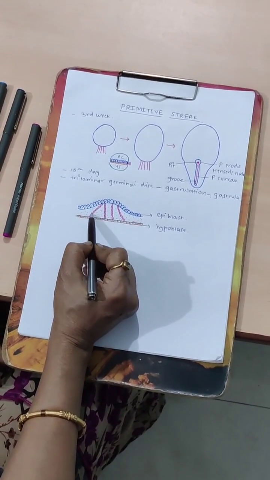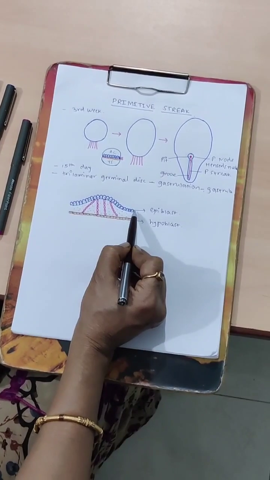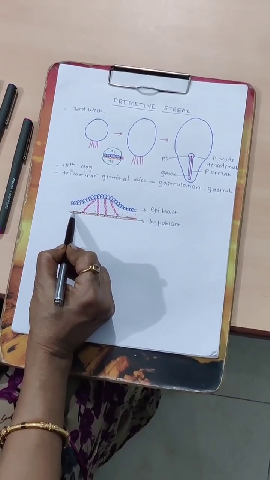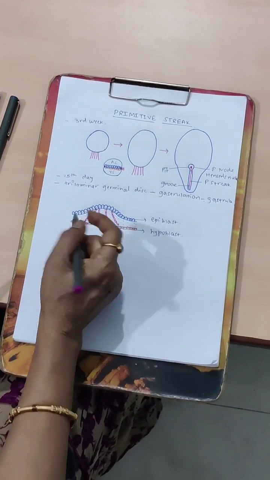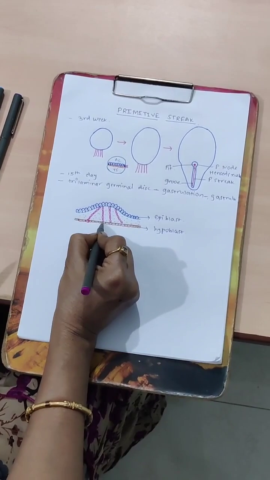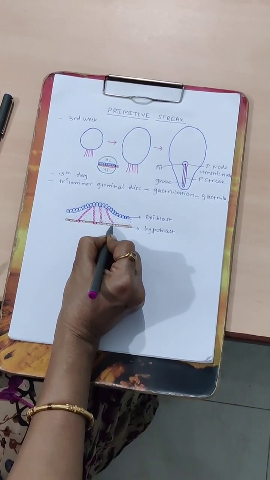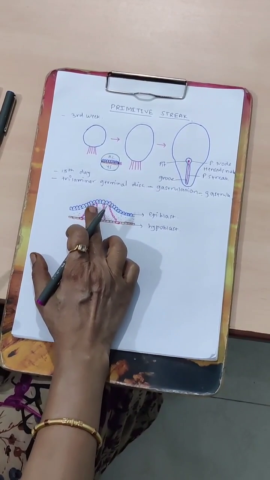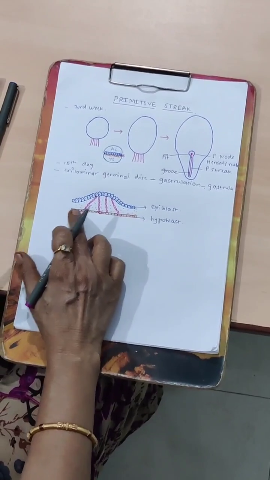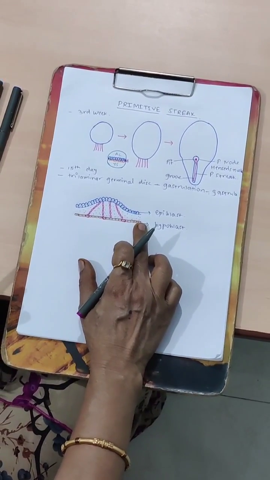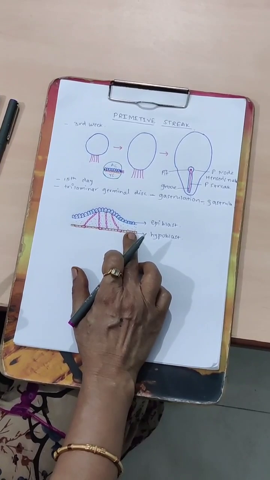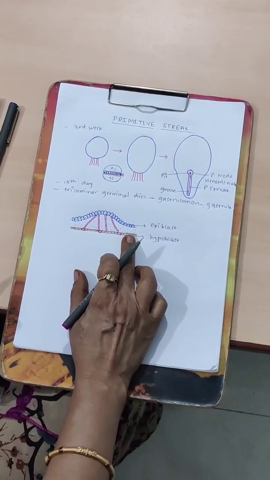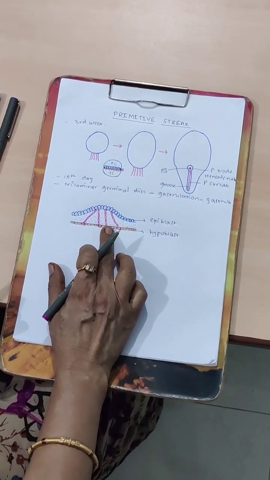So they are ingressing or invaginating between the epiblast and hypoblast. First they will replace these hypoblast cells, which we call the primary endoderm. And when these epiblast cells ingress and replace the hypoblast cells totally, the germ layer which is formed is called the secondary endoderm or definitive endoderm. So this is the first germ layer which is being formed.